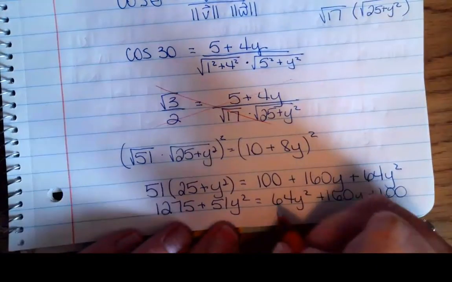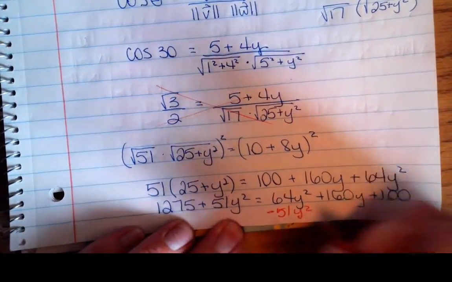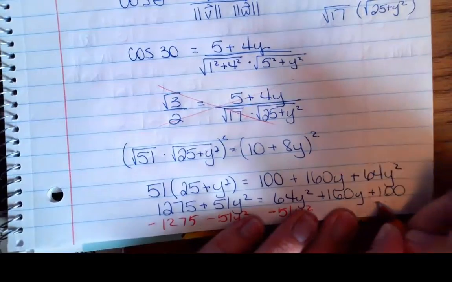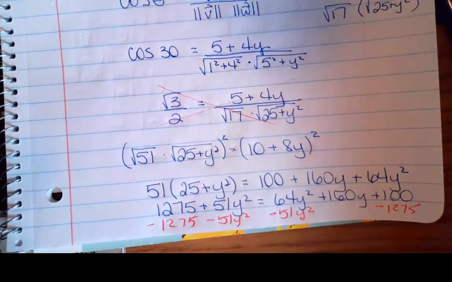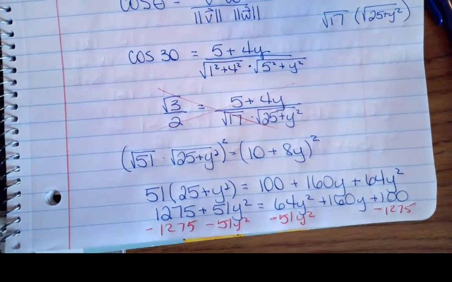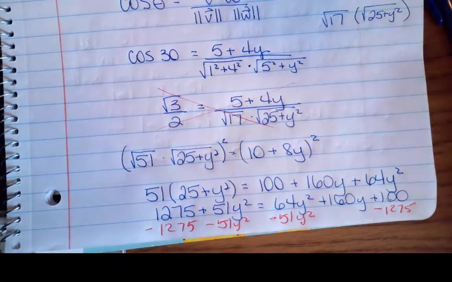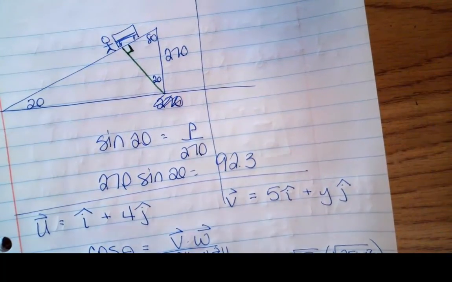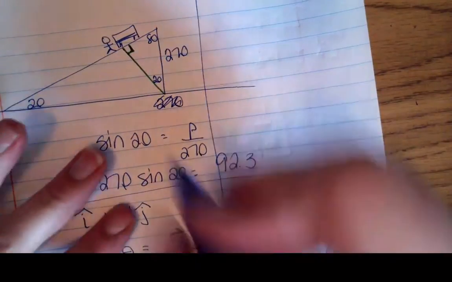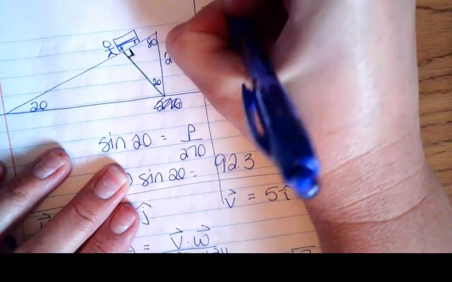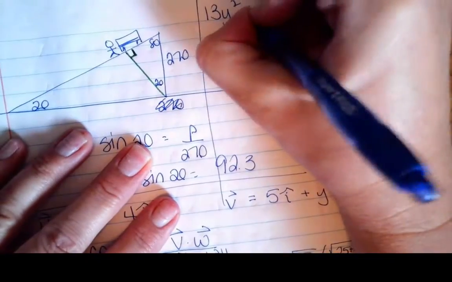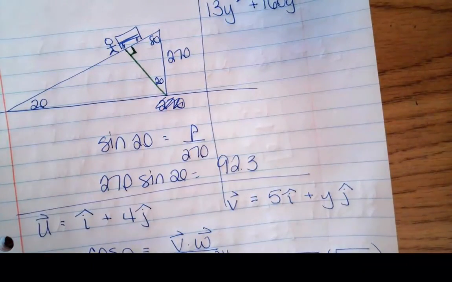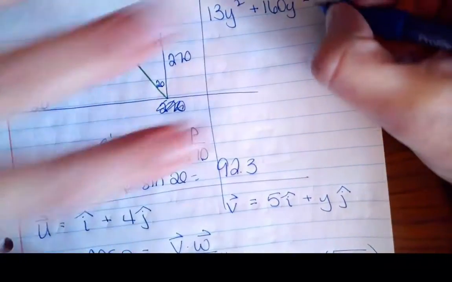And now I'm going to combine like terms. So I'm going to subtract 51y squared and subtract 1275 from both sides. So what I end up with, 64 minus 51 is 13y squared, and then plus 160y, and then 1275 and 100 gives me a negative 1175.